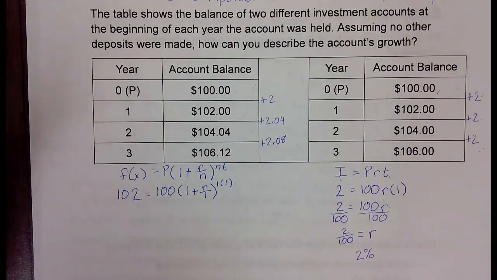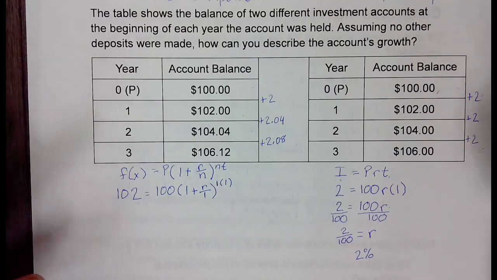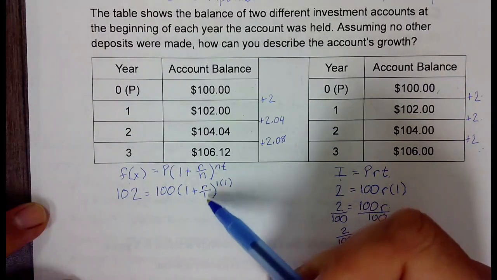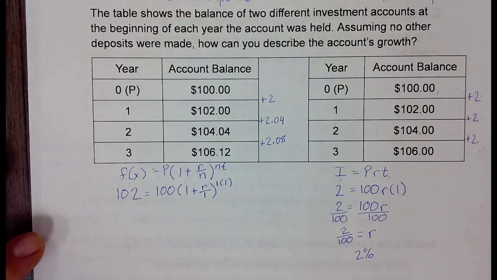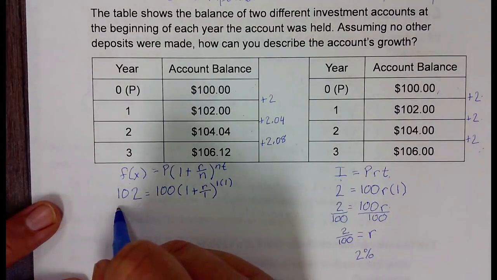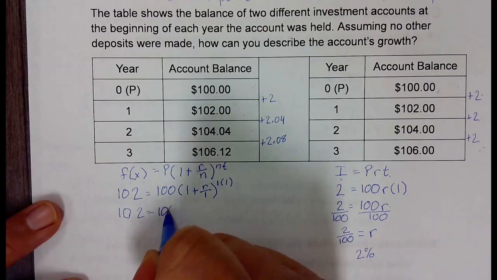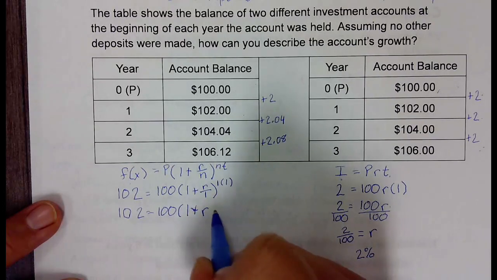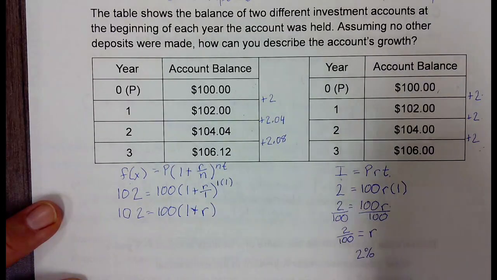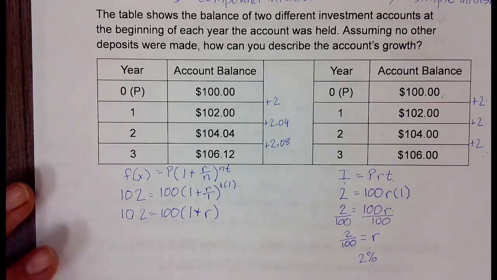So now I have a lot of ones to calculate with, which makes it a little easier for me. In my order of operations, I'm going to look at the division right here. R divided by 1. If I divide anything by 1, it stays itself. So I'm going to rewrite this equation. 102 equals 100 times 1 plus r, that's a plus sign, to the power of 1 times 1. 1 times 1 is 1.